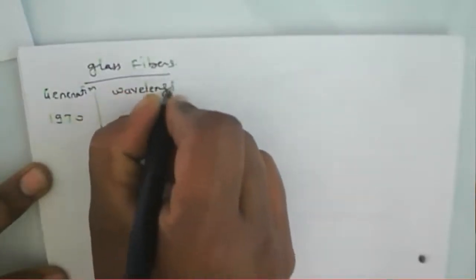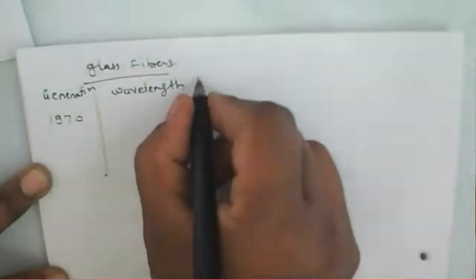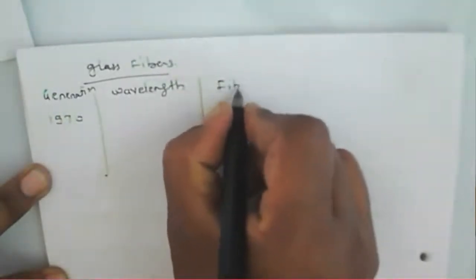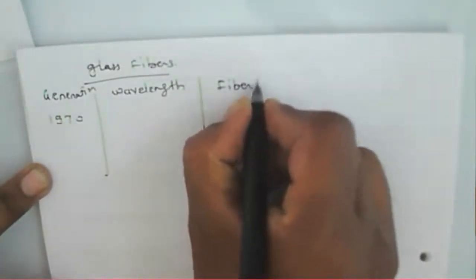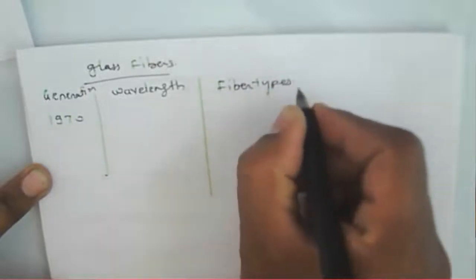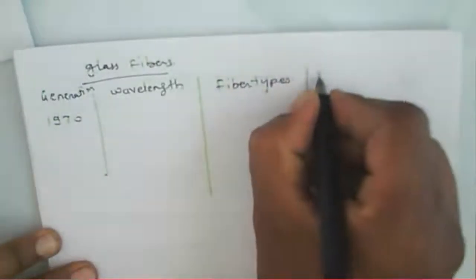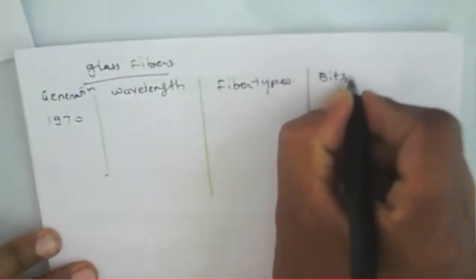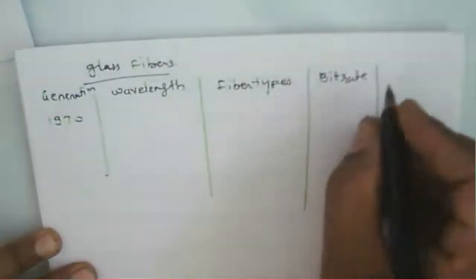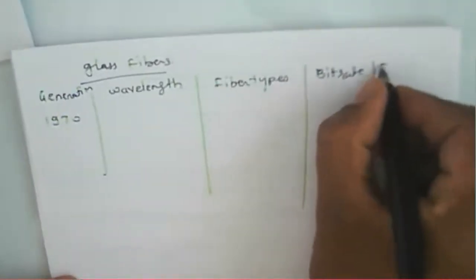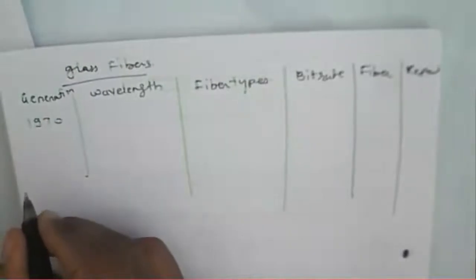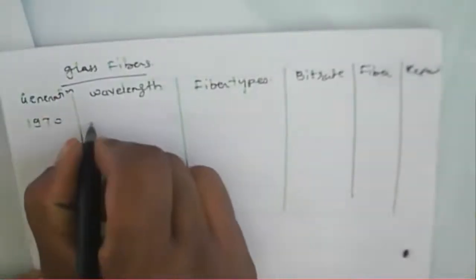Here generally we talk about the wavelength. What will be the wavelength? What are the various fiber types used for the communication? What will be the bit rate? What are the fibers, and whether we have to use a repeater or not?